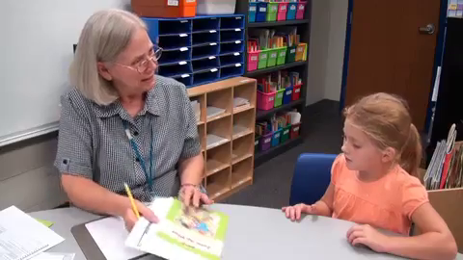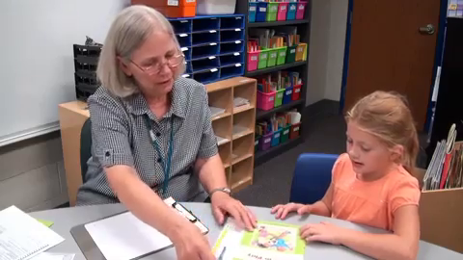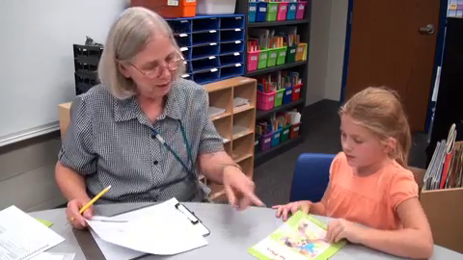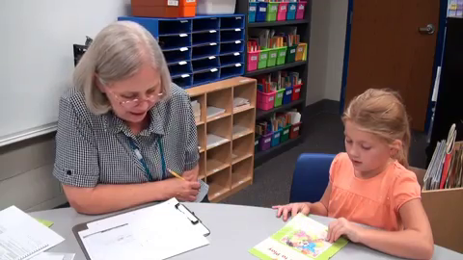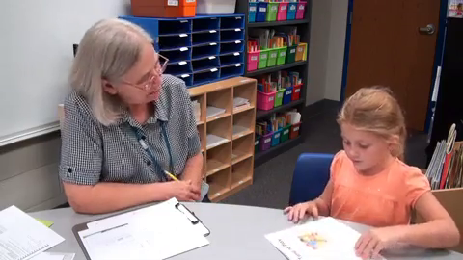I think we'll stop right there and maybe read a different book. I've got Time to Play. Now, you said you might have read this last year. Looked kind of familiar to you? Kinda. Okay. This is called Time to Play, and in this story, Pam and Lee like to play after school, but they often have different things to do. So look at all the pictures and tell me what's happening in this story.